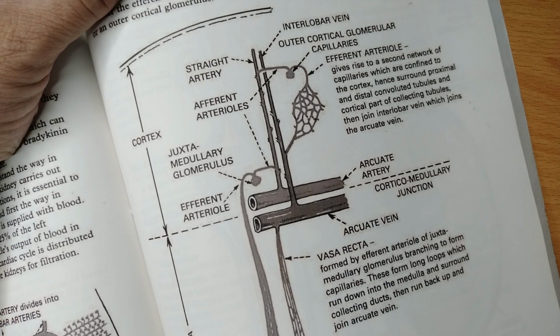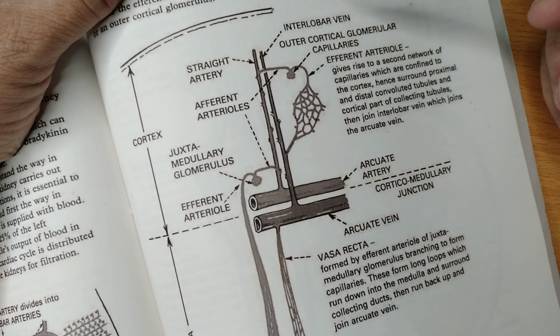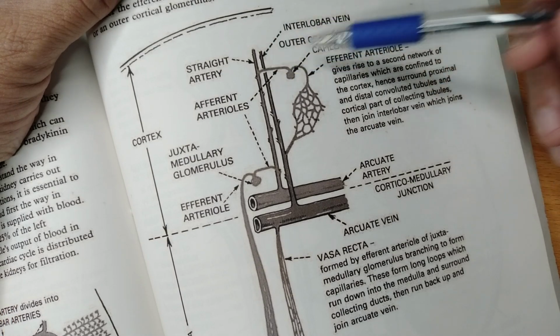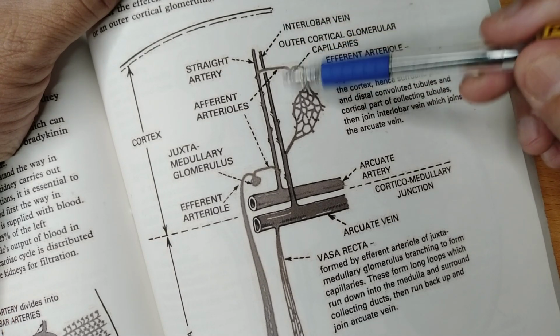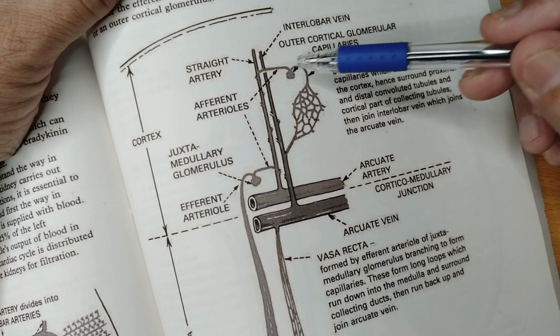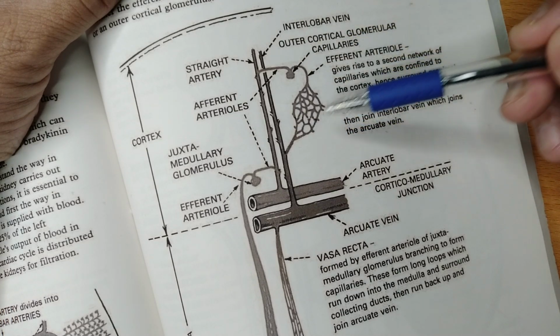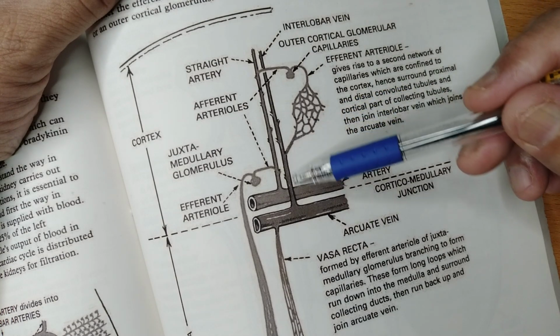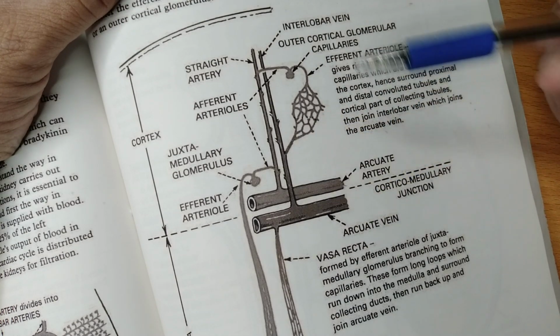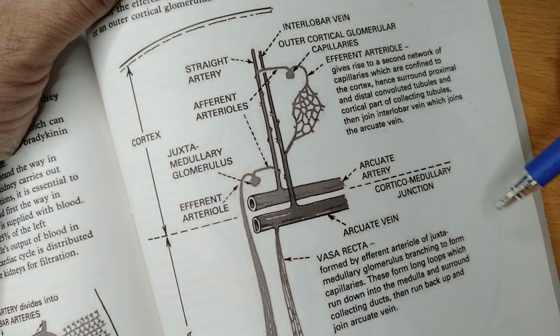So it should be clear that in cortical glomeruli, the straight arteries give rise to the afferent arteriole, which forms the glomerulus. From the glomerulus, the efferent arteriole arises, which forms the peritubular capillary network, and they join ultimately to drain through the interlobular vein and arcuate vein.